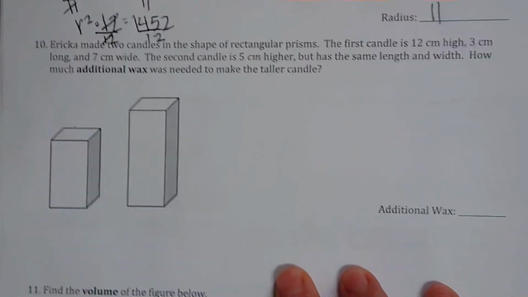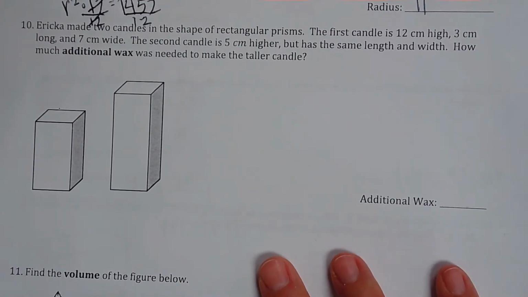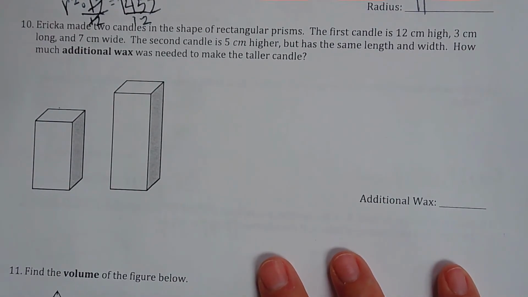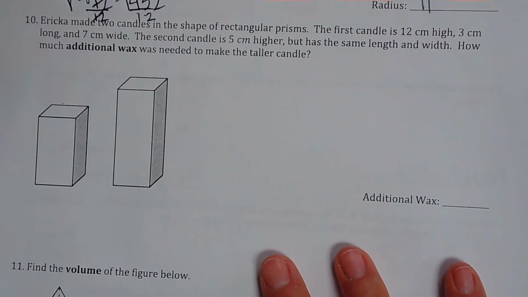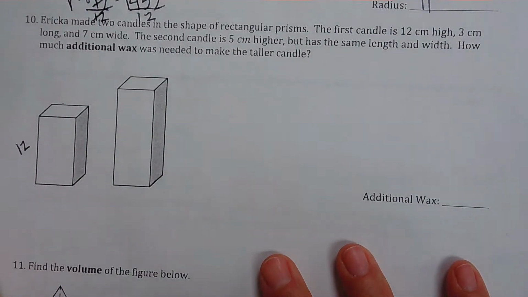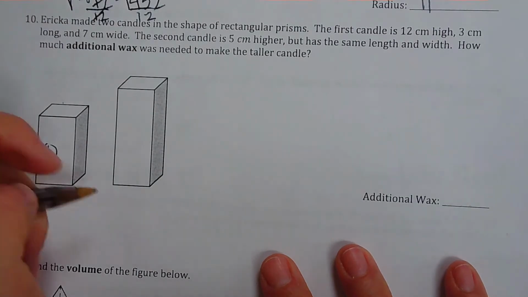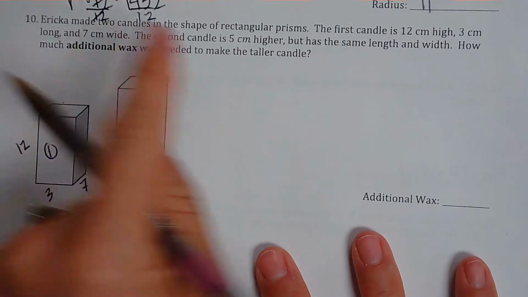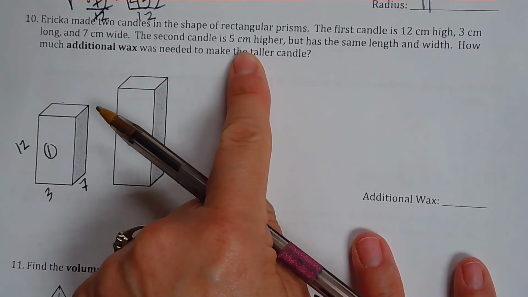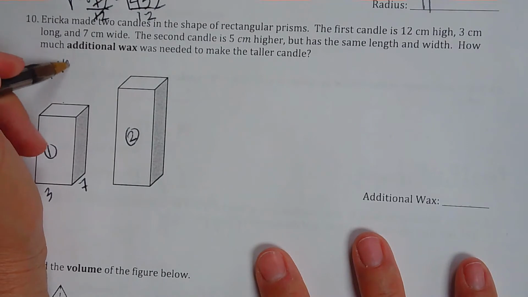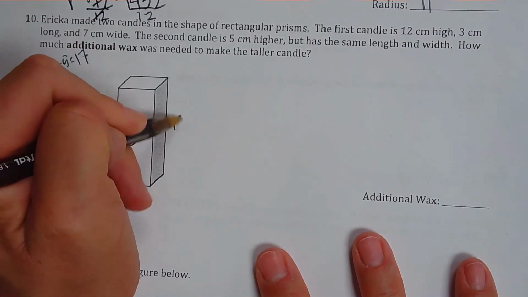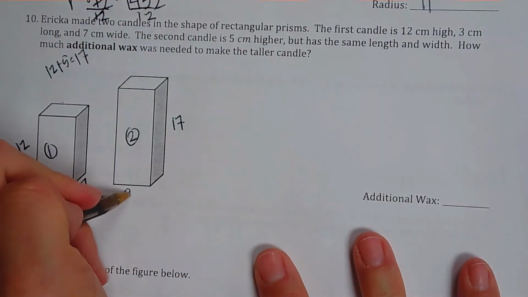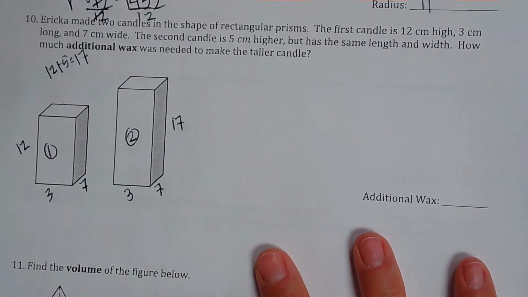Okay, let's look here. Erica made 2 candles in the shape of rectangular prisms. That's kind of a fun shaped candle. The first candle is 12 centimeters high. So let's say this is candle number 1. 3 centimeters long, and 7 centimeters wide. The second candle is 5 centimeters higher. So 12 plus 5 would be 17. This one's 17, but has the same length and width.